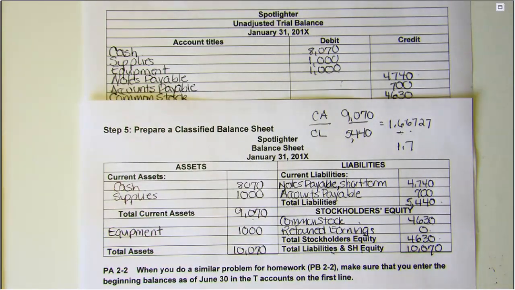And we are done now with Chapter 2. If you have not yet begun your Chapter 2 homework problems, now is a good time to get started because it will take you some time to get it done.